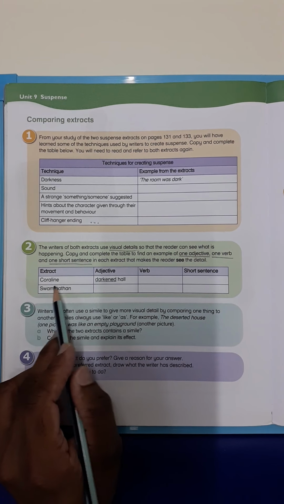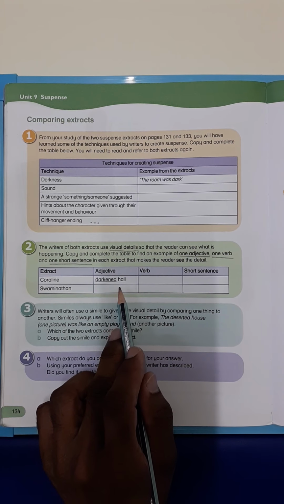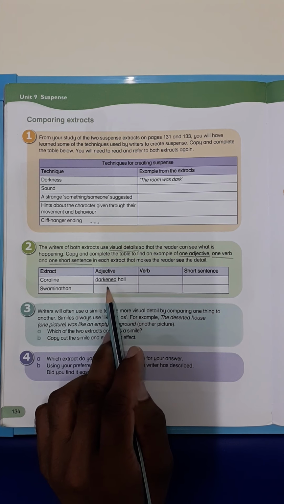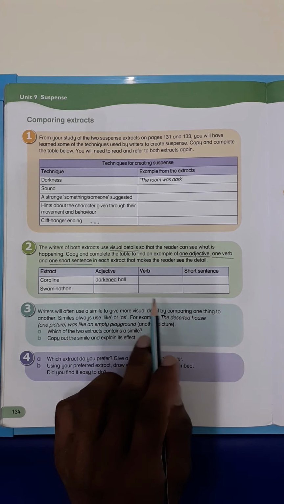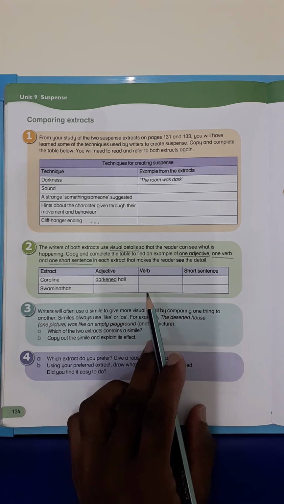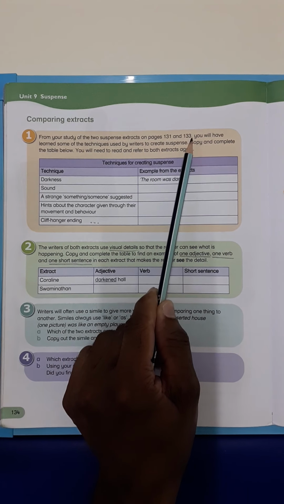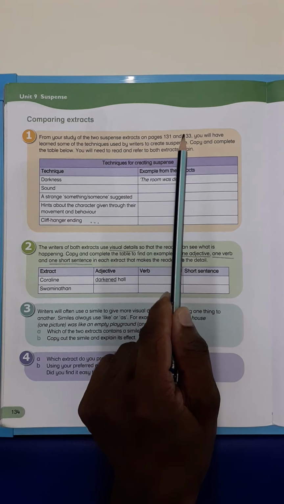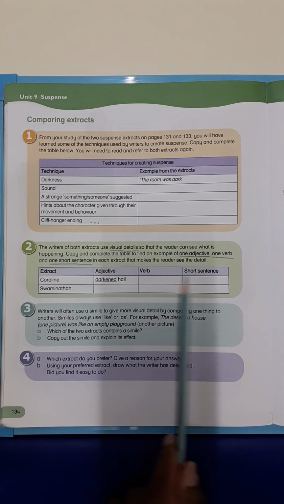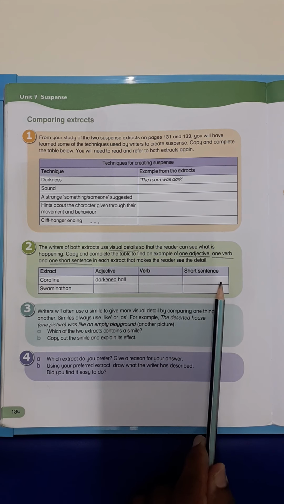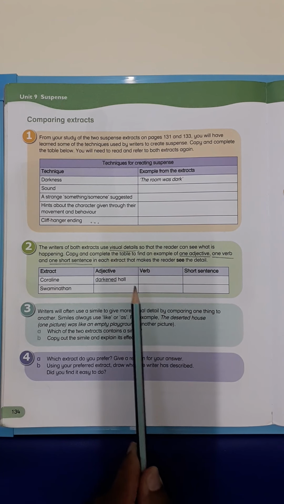In the case of Caroline, the first extract, what are the adjectives used? The author has used "darkened hall." What about in the other extract, written by Swaminathan? You have to look at the two extracts, one on page 131, the other on page 133. You will realize that the writers have used all these three things, adjective, verb, and short sentence, to create visual details. What are they? You need to write them down here.